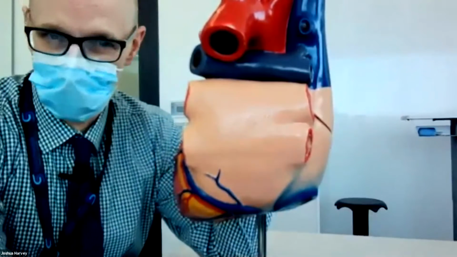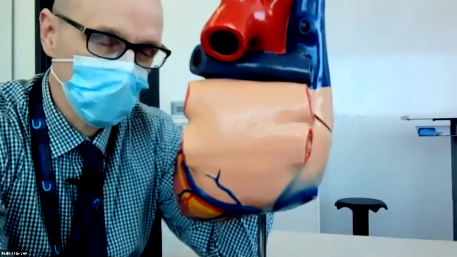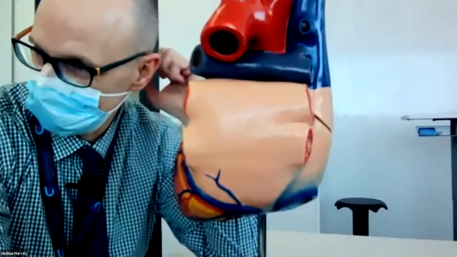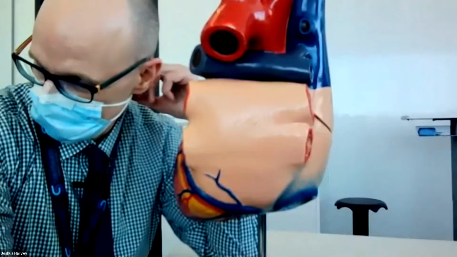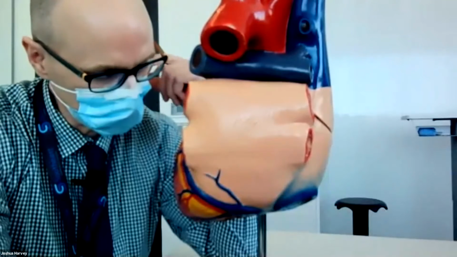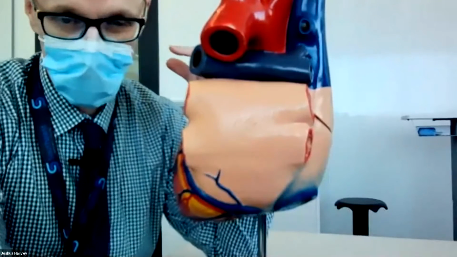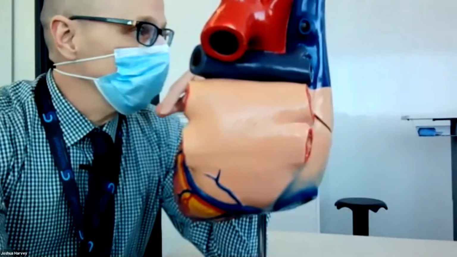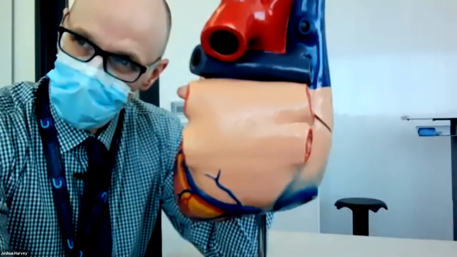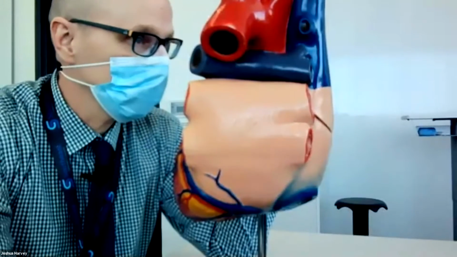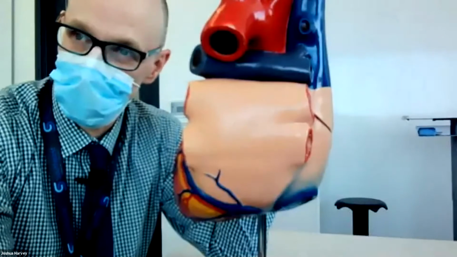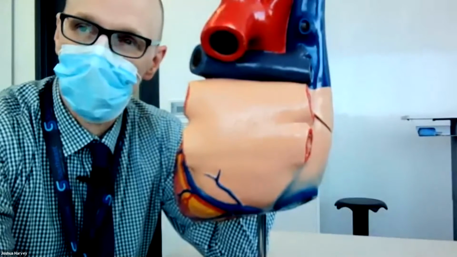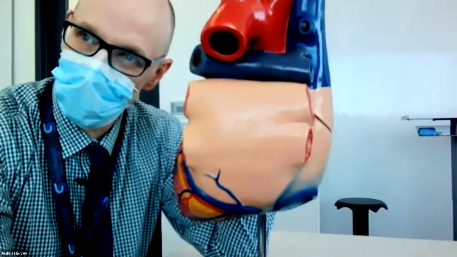The worst case scenario of a PE, I had a truck driver. He was traveling down I-80, and I think he was delivering cattle, driving a cattle truck. And the problem with a truck driver is they are sitting for 10 or 12 straight hours driving their semi. He had what was called a saddle emboli.